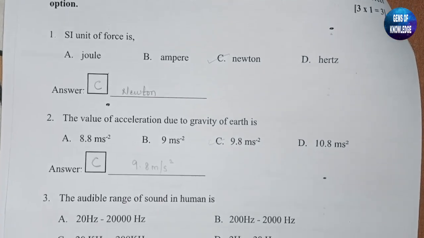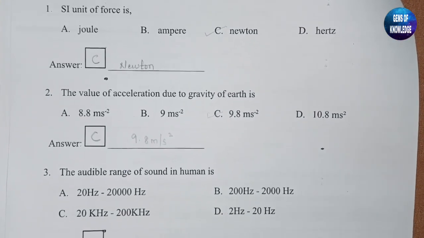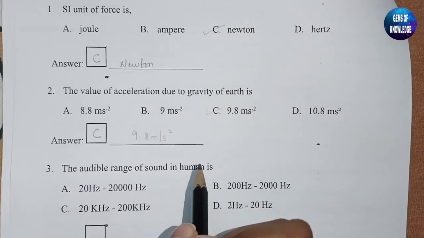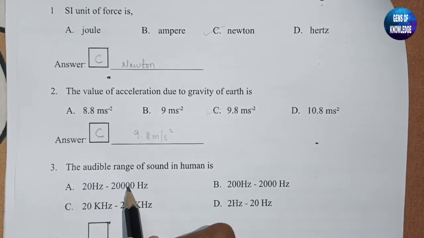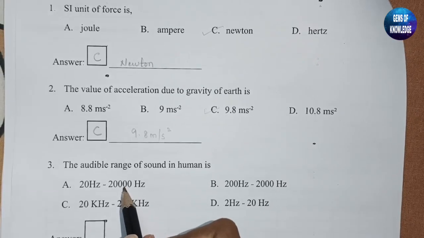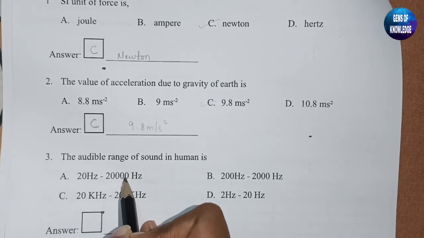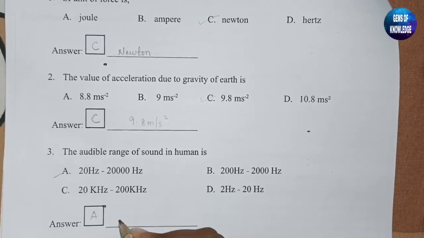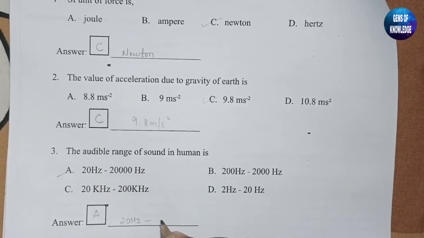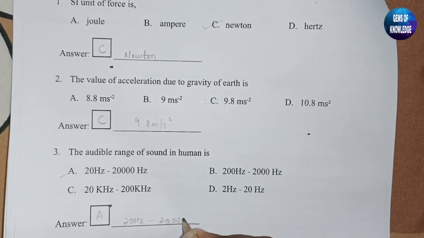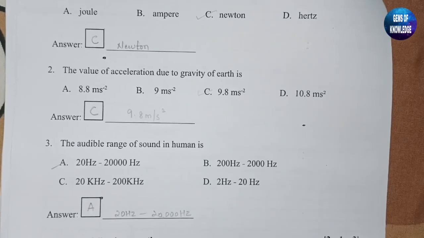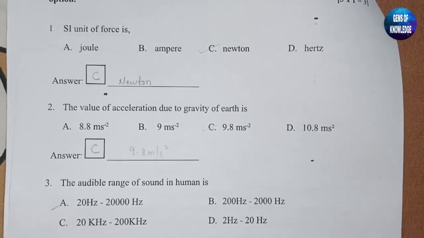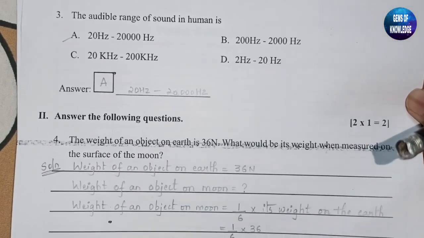Next, the audible range of sound in human is. So basically the audible range of sound in human is 20 hertz to 20,000 hertz. So here the answer is A, that is 20 hertz to 20,000 hertz. Okay, so this is the multiple choice which is given in the physics part. Let's quickly move on to the question answers, that is the next part.